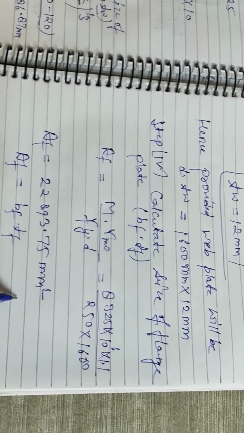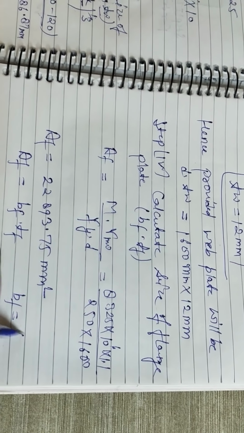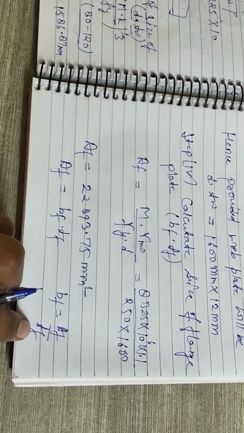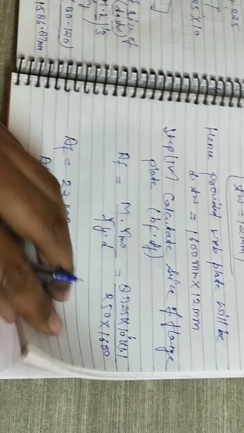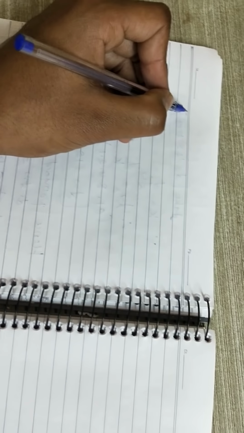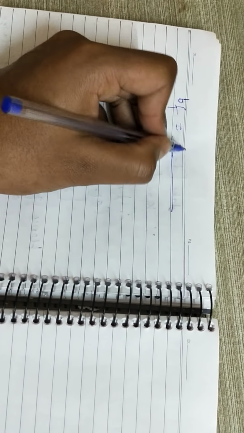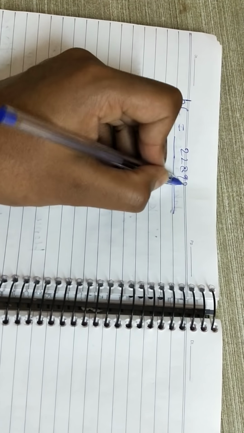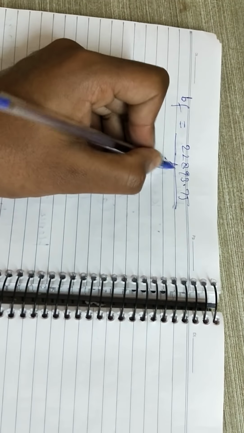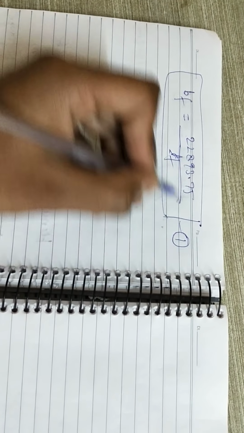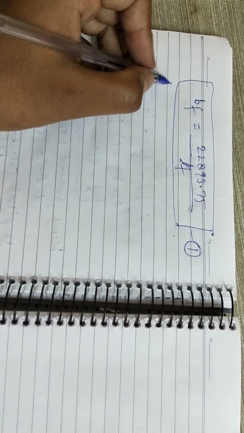As we also know Af equals bf into tf, so we can get bf equals Af upon tf. So bf equals, if we put the value of Af, 22893.75 upon tf. We can assume this as the first equation, and consider the flange is plastic.